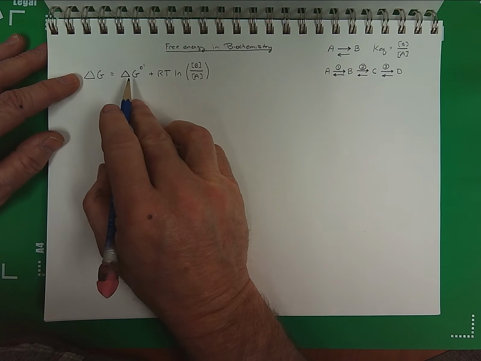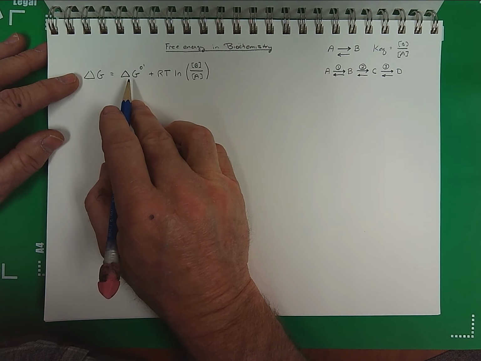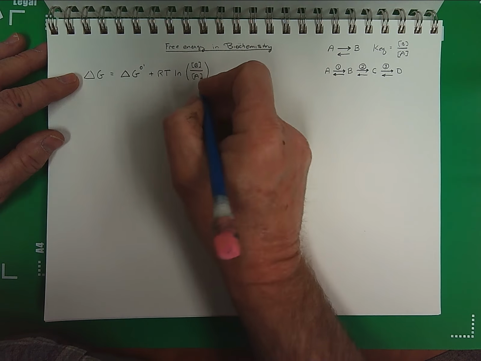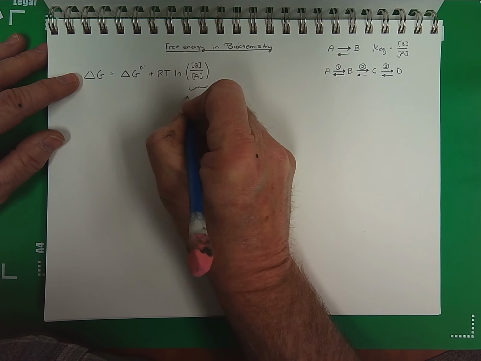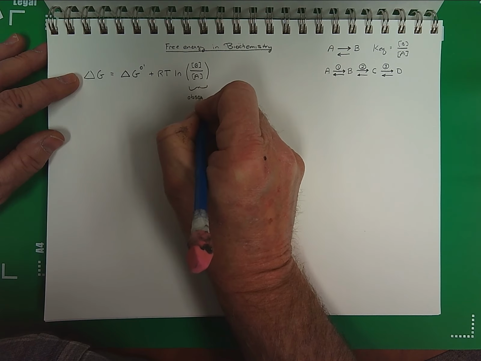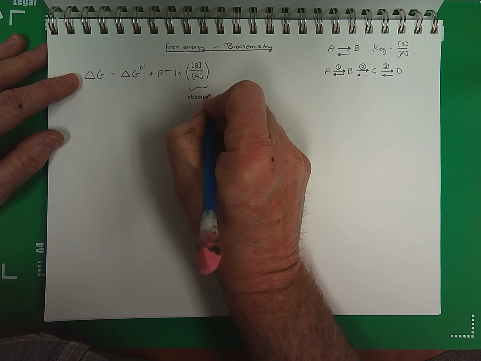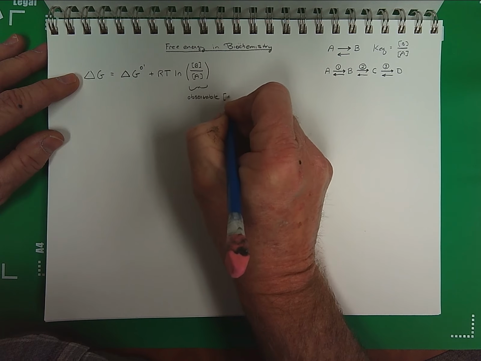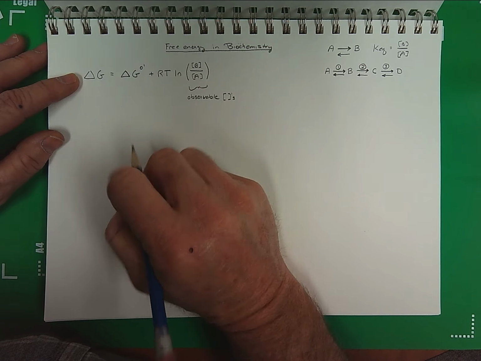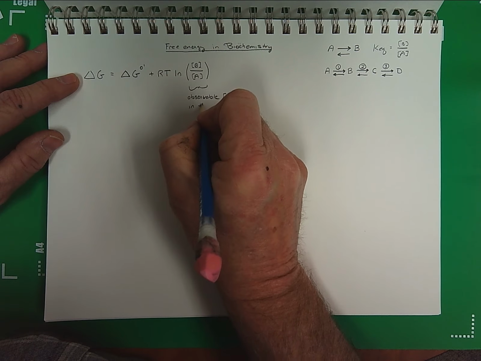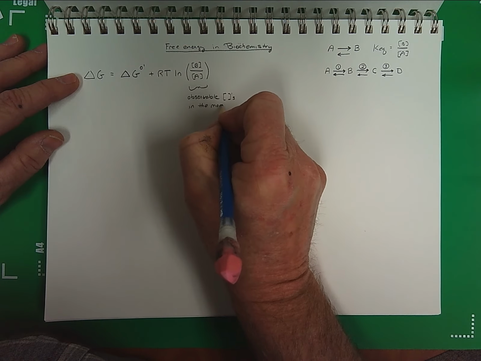Very similar to what we've seen here calculating standard free energy change, but now this is the observable concentrations in the moment. What does that mean, in the moment?